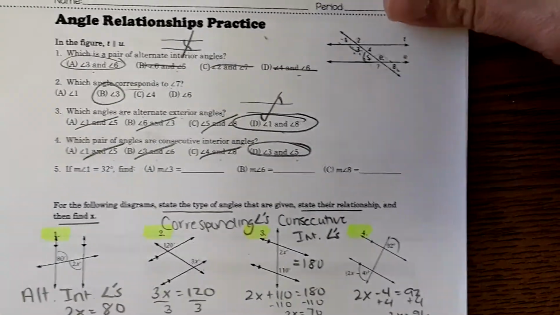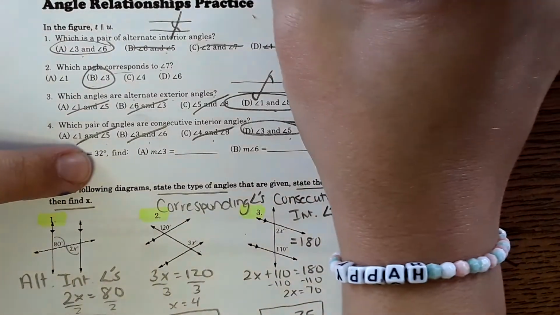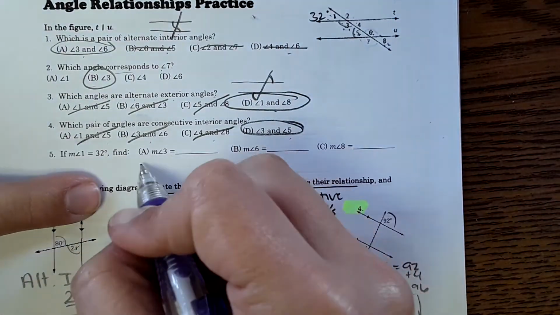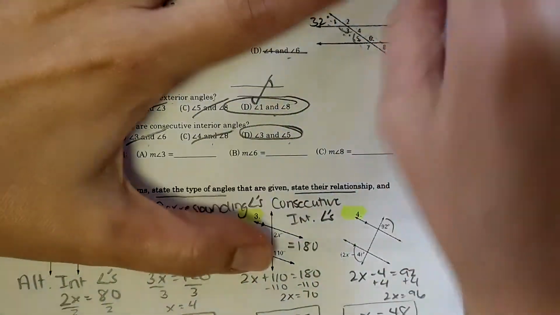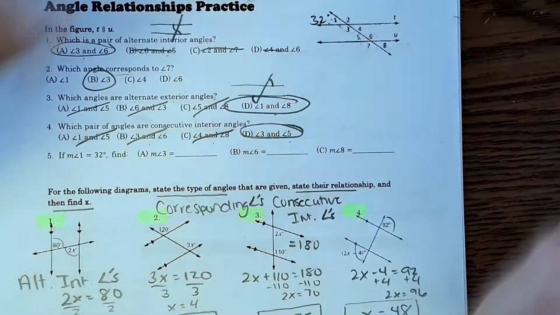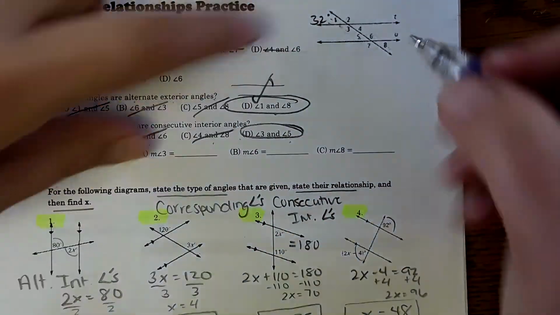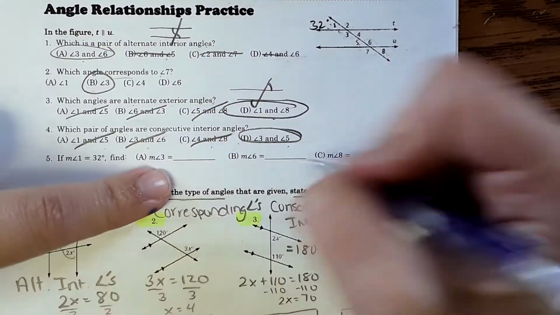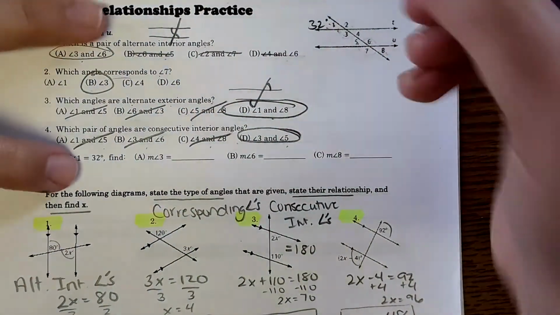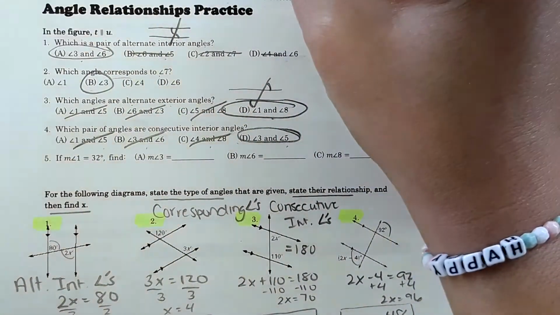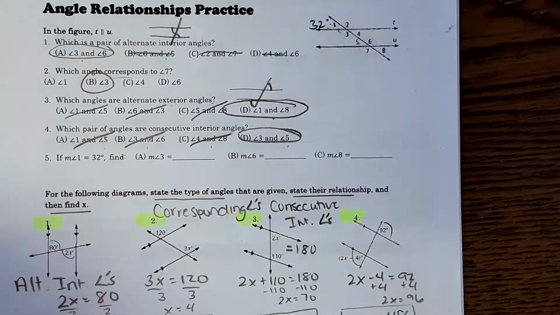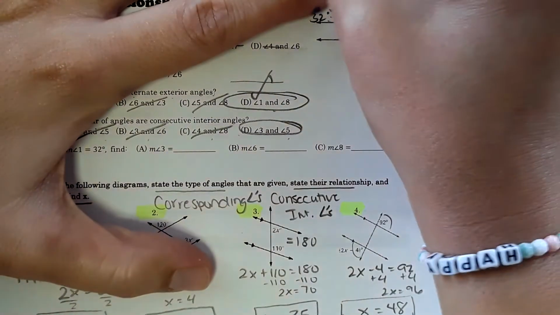And number 5, if the measure of angle 1 is 32 degrees, find these other measures. You could sit there and find each individually, or you could just mark this thing up, label them all, and then plug in the blanks. It's up to you. If this is 32, then angle 2 has to be whatever 180 minus 32 is. 180 minus 32. Yes, 148. Thank you, Kristen. So 148.